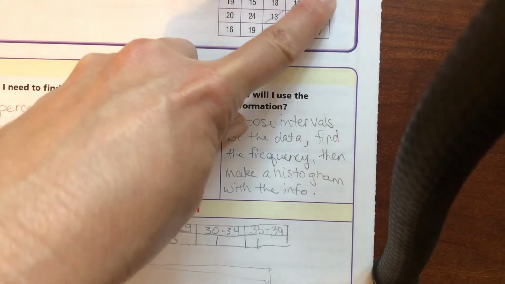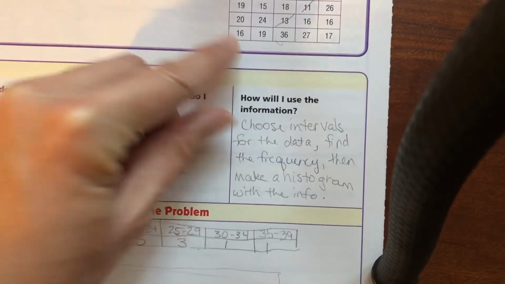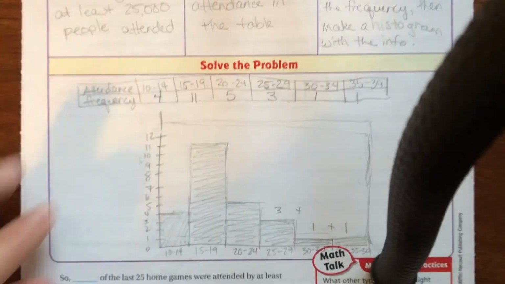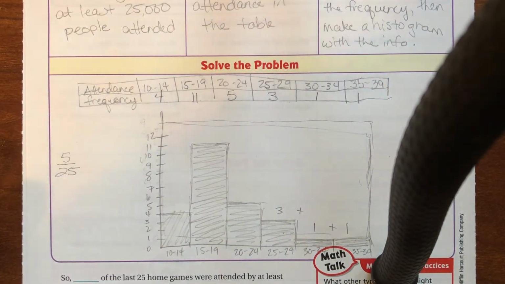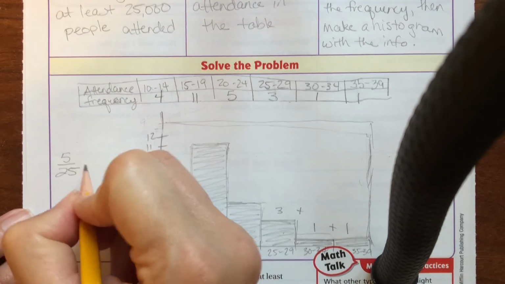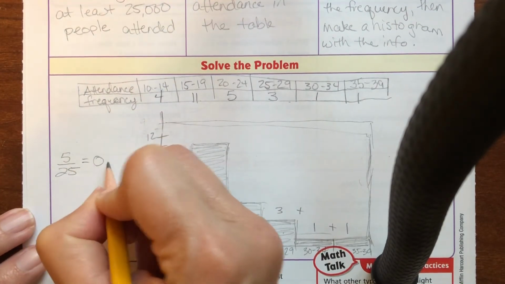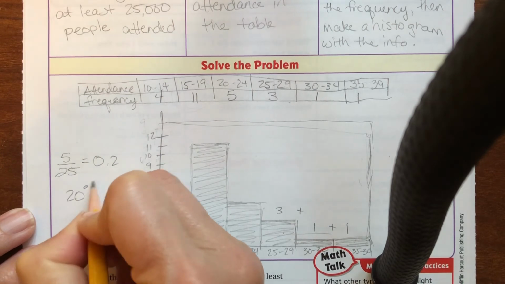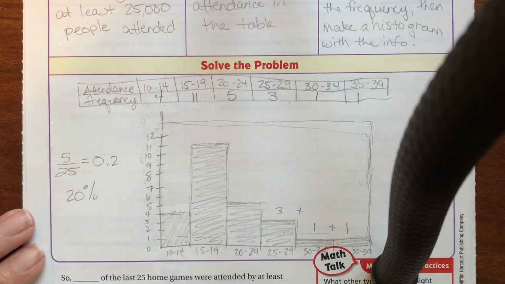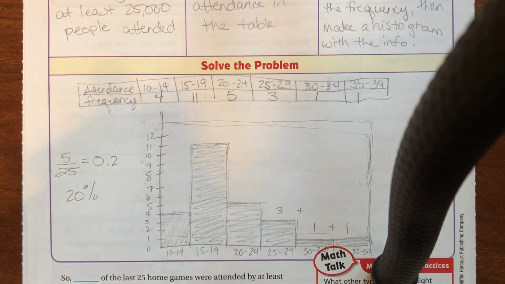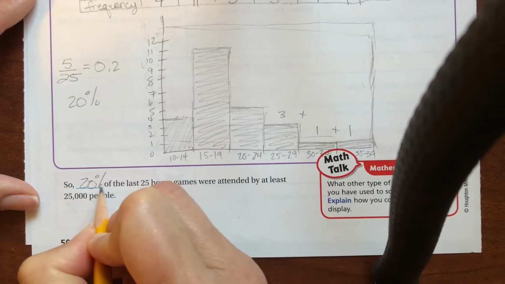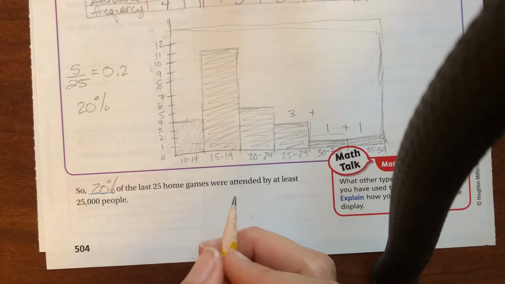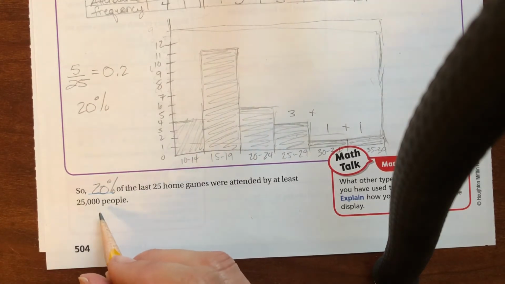So the percent would be 5 divided by 25, which equals 0.2, or 20% of the last 25 home games were attended by at least 25,000 people. So the answer is 20% of the last 25 home games were attended by 25,000 people.